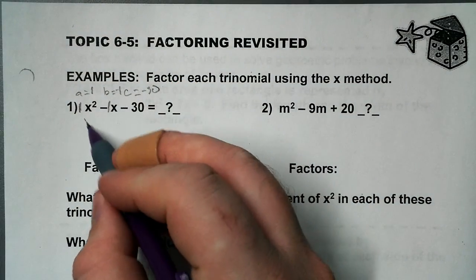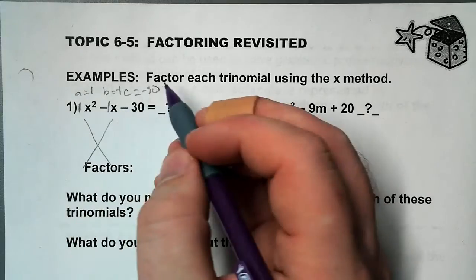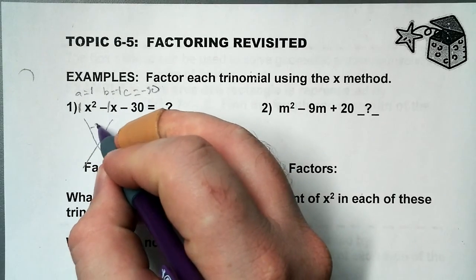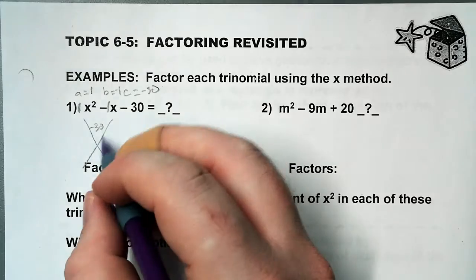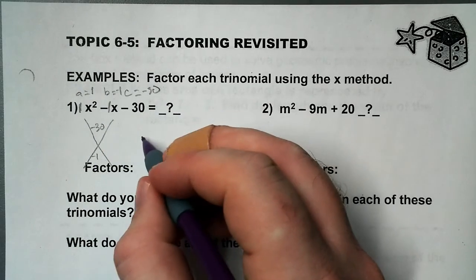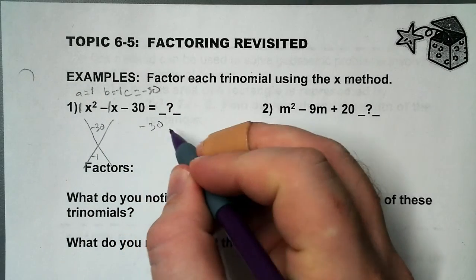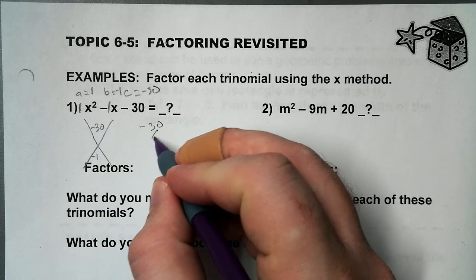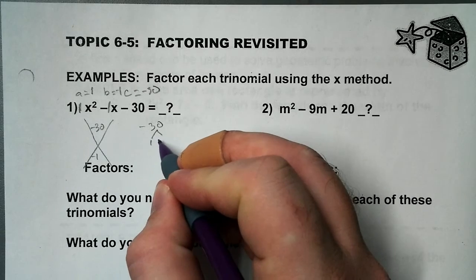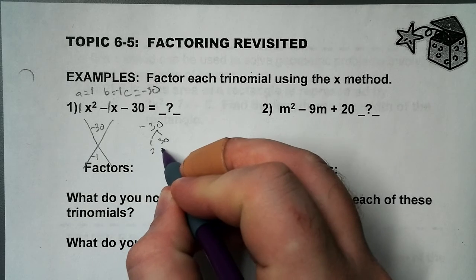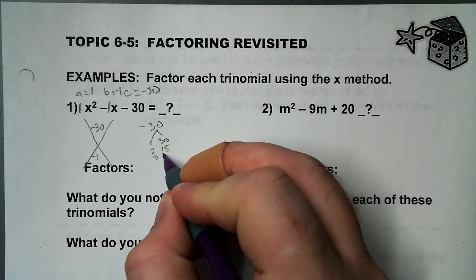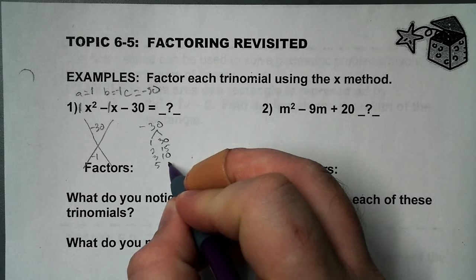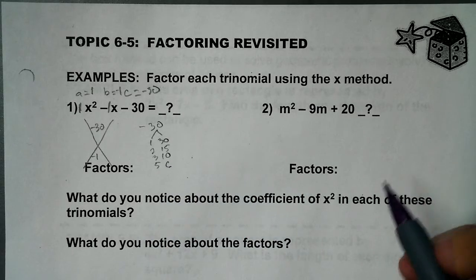So, draw in the big X. Top is A times C, which is negative 30. B is the bottom value, negative 1. So I need to factor out 30 and get the ones that come out to negative 1 when I add them. So 1, 30, 2, 15, 3, 10, and 5, and 6. Those are all the factors of 30.